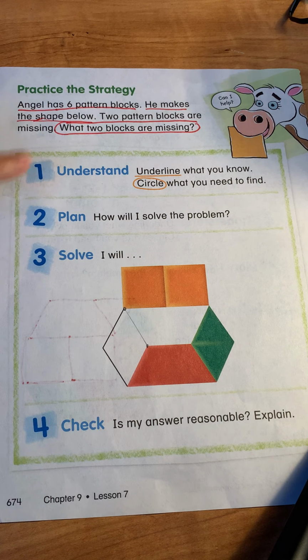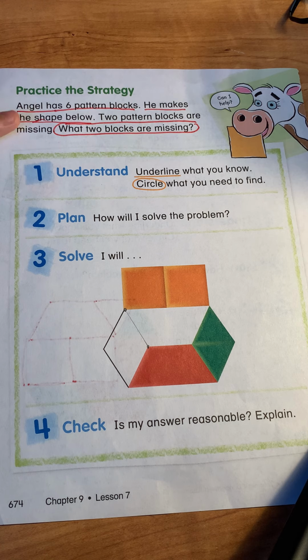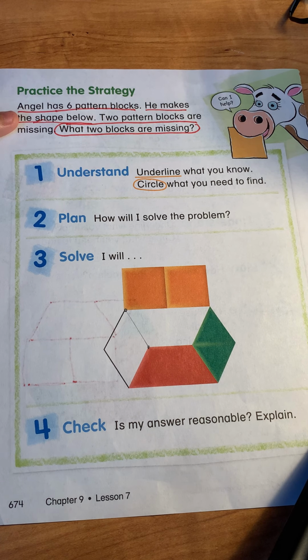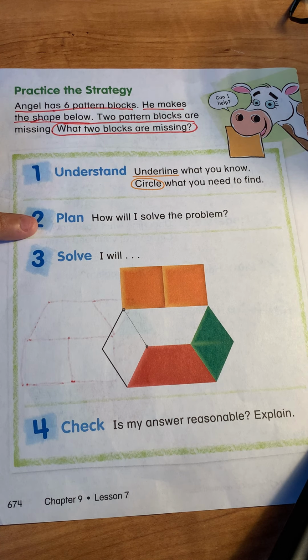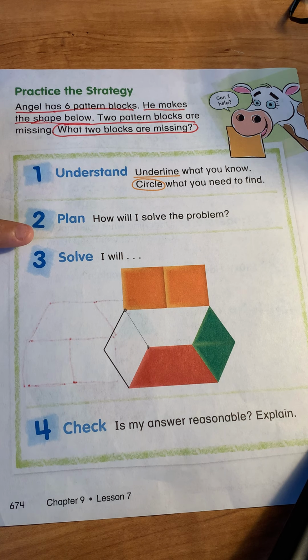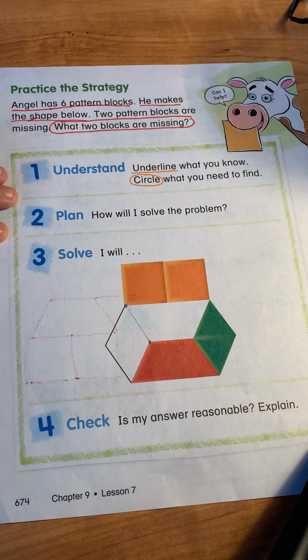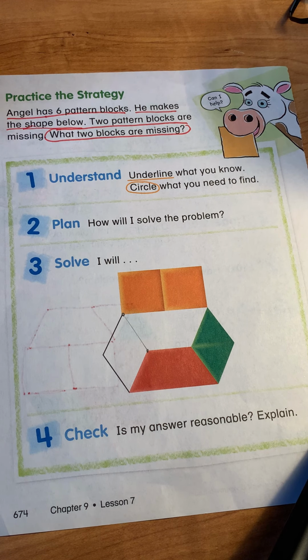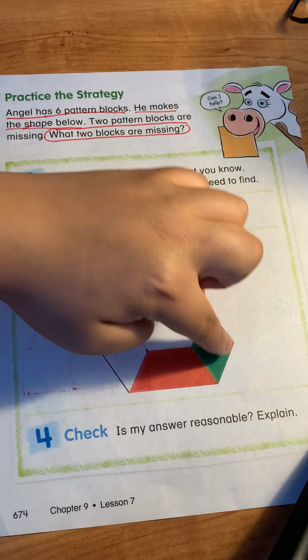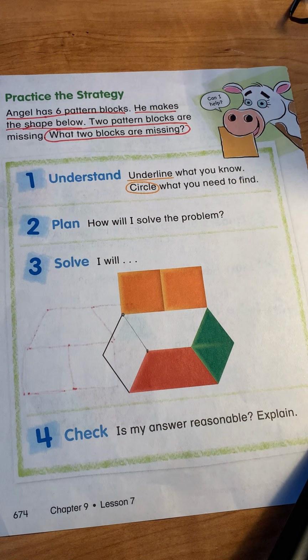Okay? So again, step 1, we need to understand what they're telling us. Step 2, we need to plan. How are we going to solve this? How are we going to come up with the answer to this problem? And number 3, we need to figure it out. We need to solve it, right? We need to find out what those shapes are. Okay, so we understood that Angel has 6 pattern blocks, right? Right now he only has 4. We need to find the other 2.